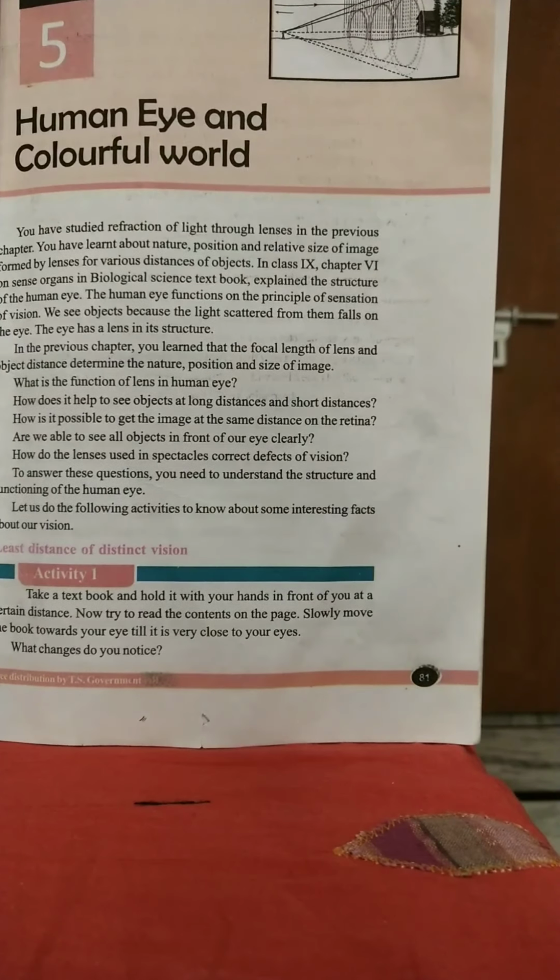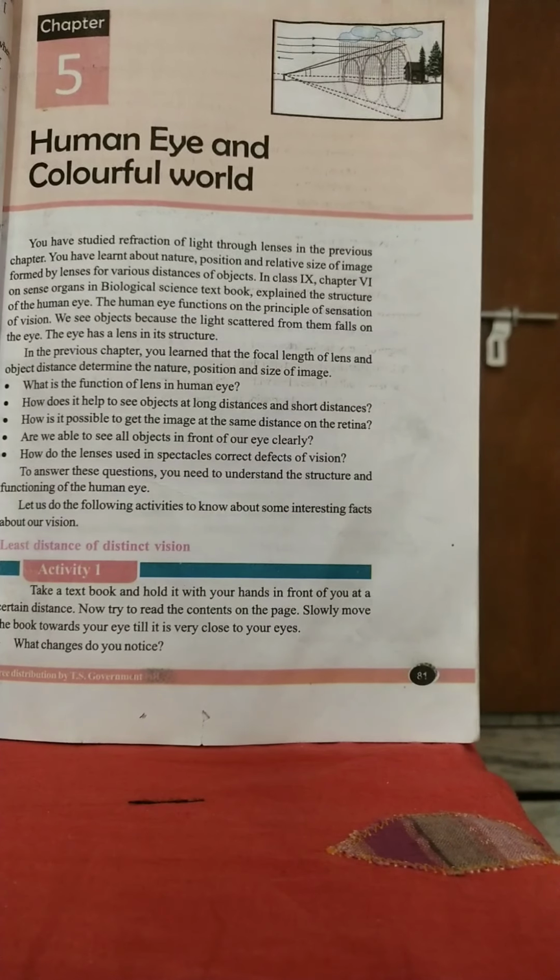So children, this is a simple activity about the least distance of distinct vision. Okay, I hope you got it. If you want to understand very carefully and clearly, you have to watch the video 2 or 3 times continuously, then automatically you can understand this. This is a very important chapter, children. So that's why you have to watch it without fail.